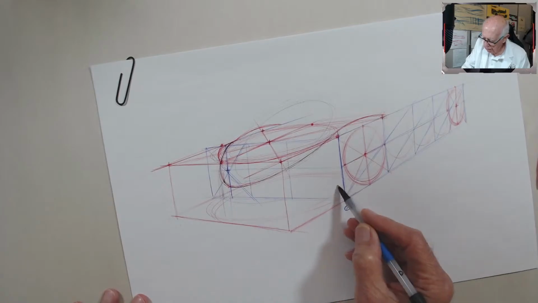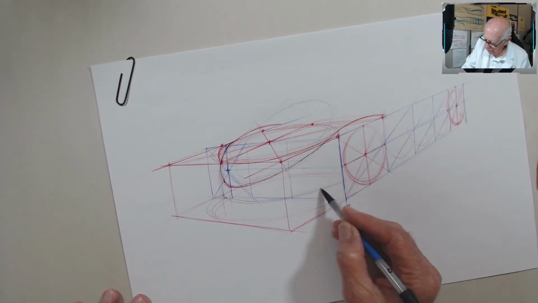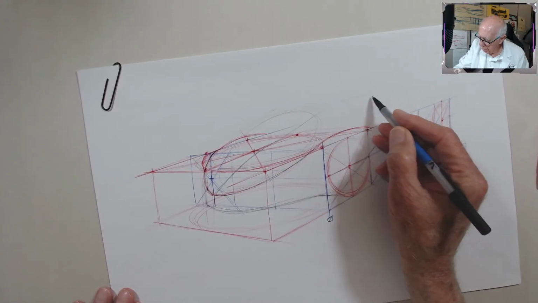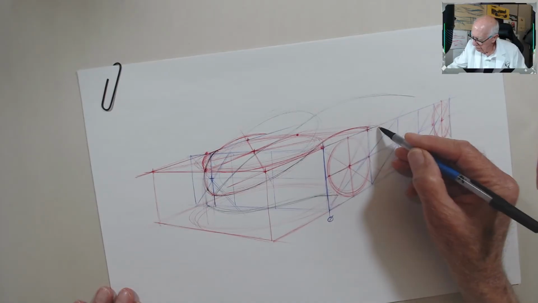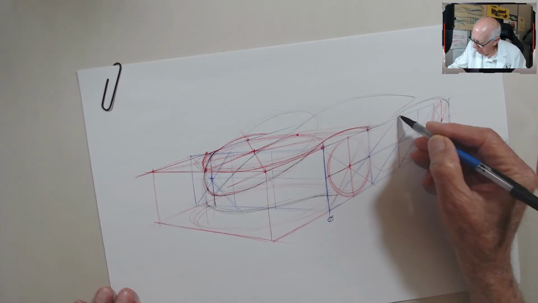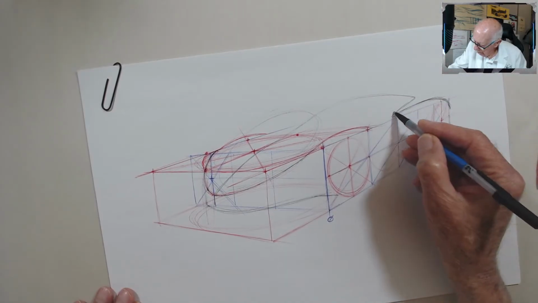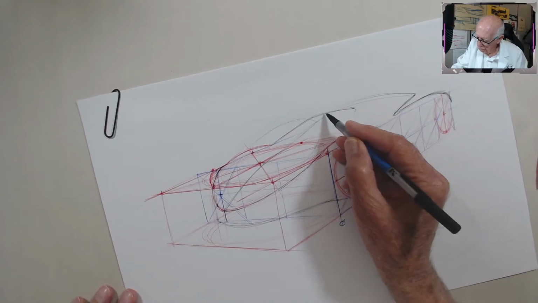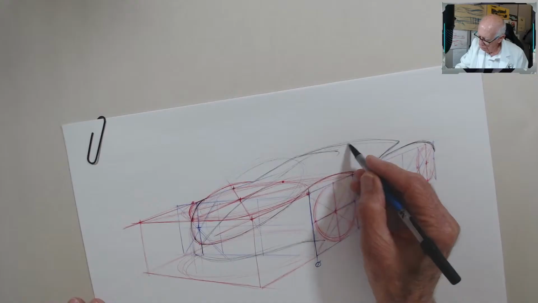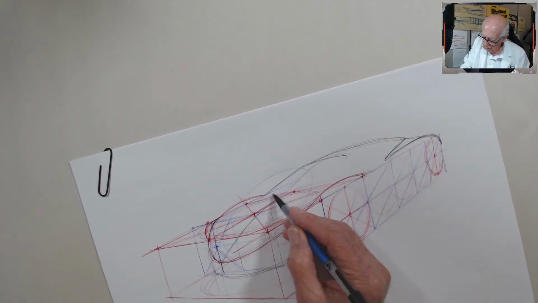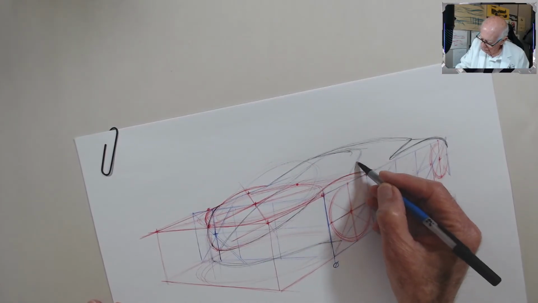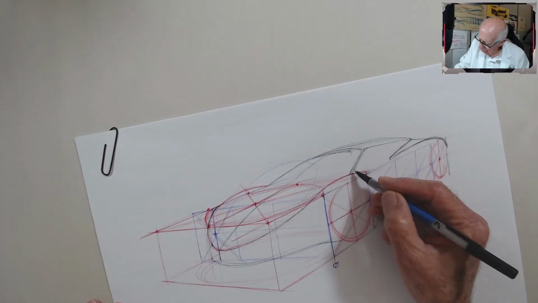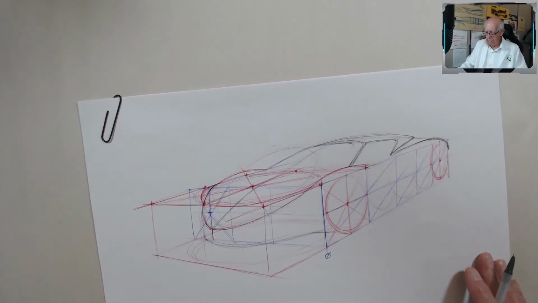Now let's go back and do this. Let's come back around here and pick up the lower. Let's come back and pick up the center line. And then the upper. And there I am.